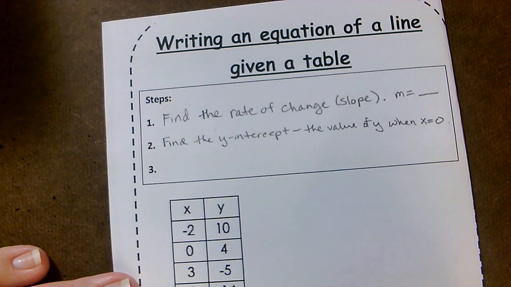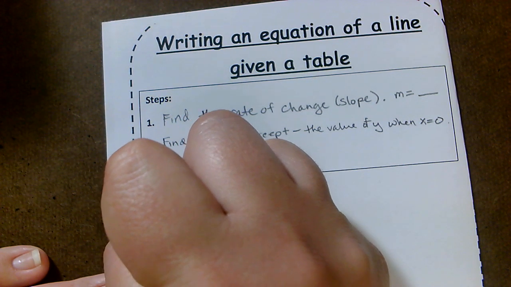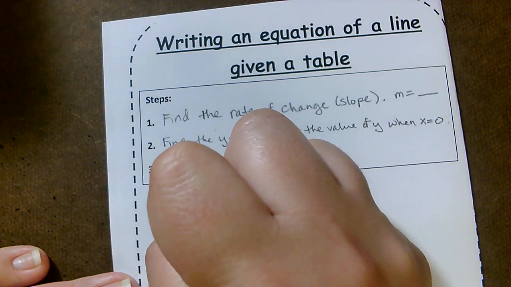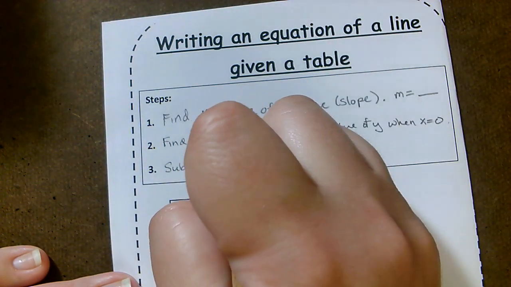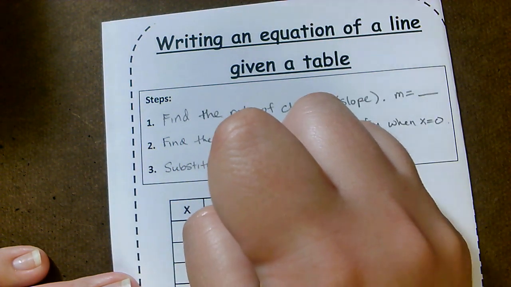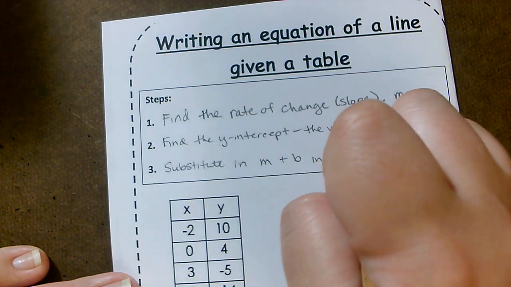It's going to be important and a key piece to finding the equation from a table. So last thing that we have to do is substitute in our m and b into y equals mx plus b.